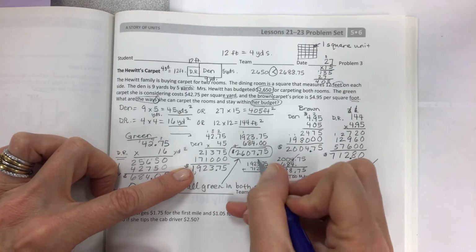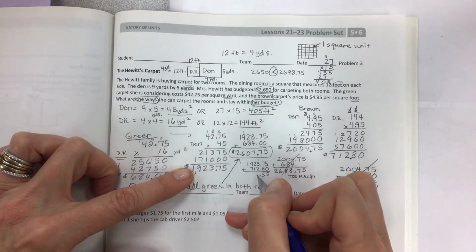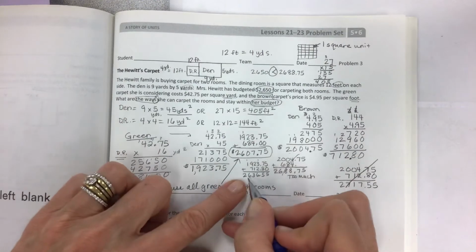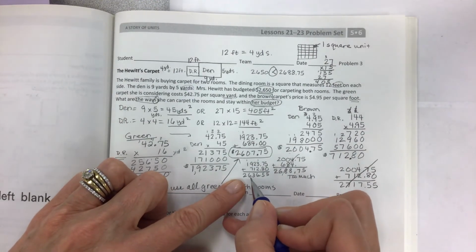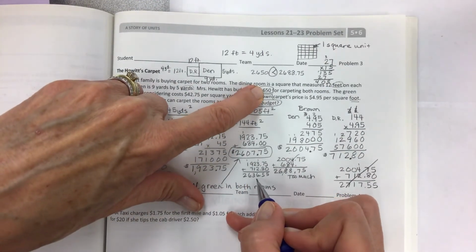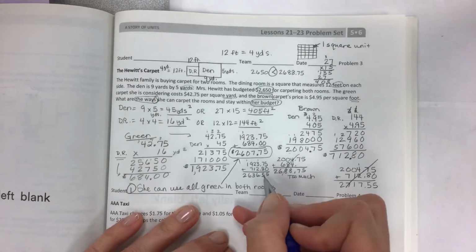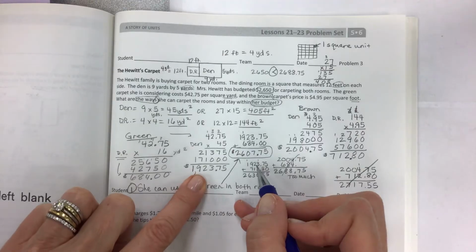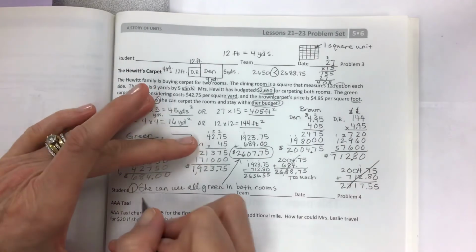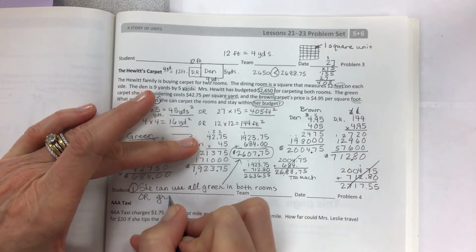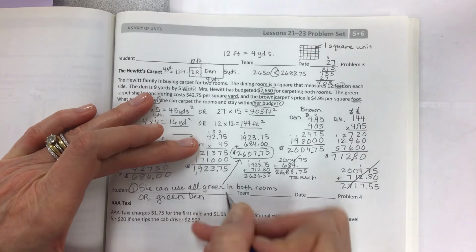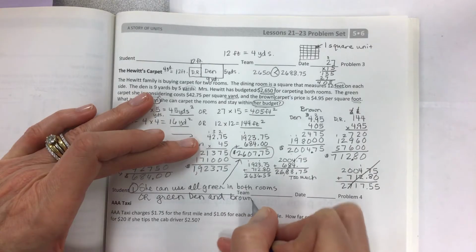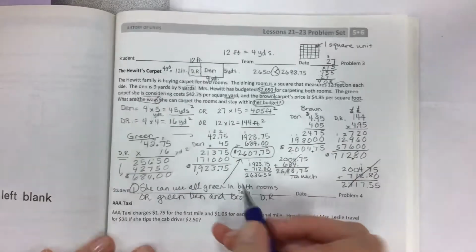And then 15, and decimal down, 3, 4, 5, 6, 3, 16, and ooh, we got $2,636.55, and so that is for the green den and brown dining room.